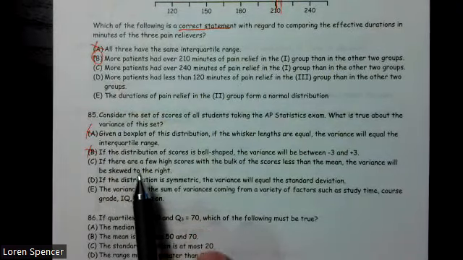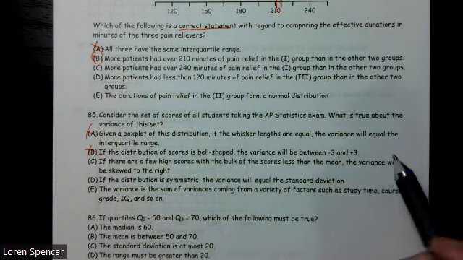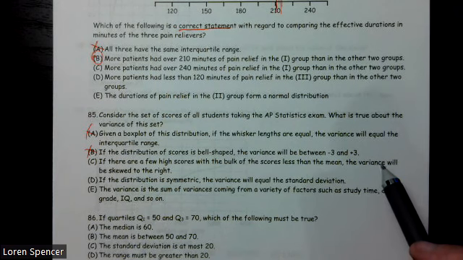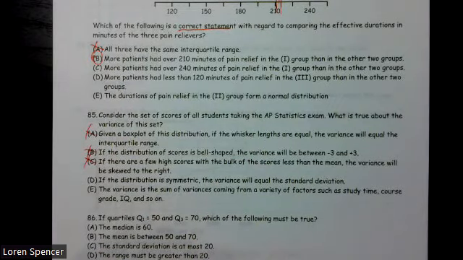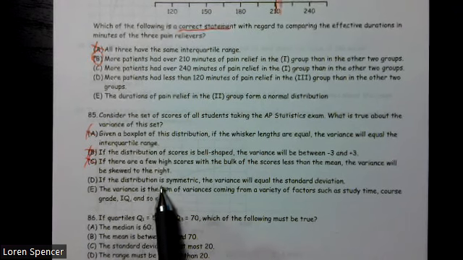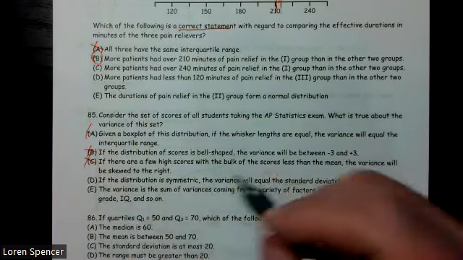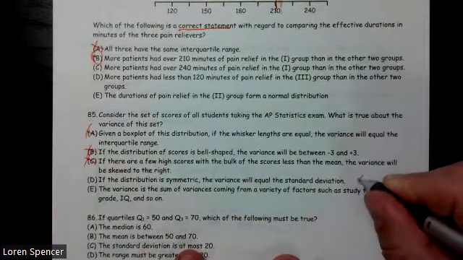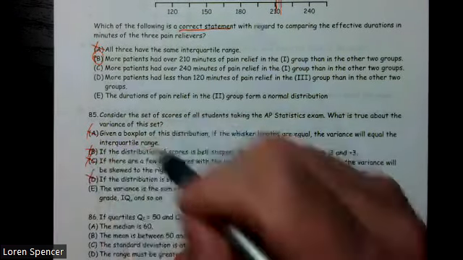If there are a few high scores with the bulk of the scores less than the mean, the variance will be skewed to the right. Variance isn't skewed to the right. The distribution is skewed to the right. It may be skewed, and it would be skewed to the right, but that's the distribution, not the variance. If the distribution is symmetric, the variance will equal the standard deviation. No, because the variance is the standard deviation squared, so they're not going to be equal unless it's 1.